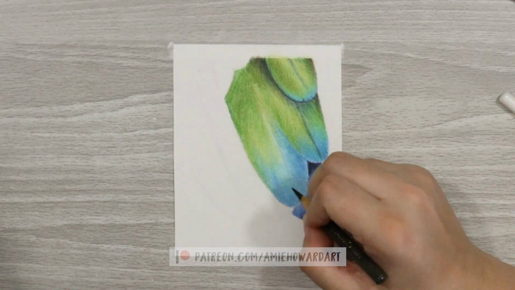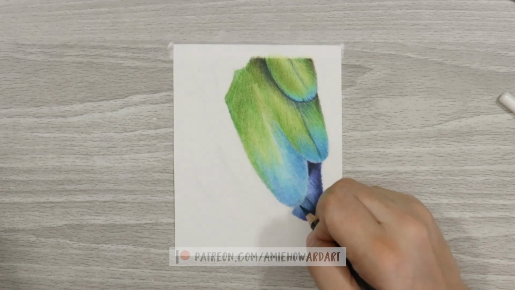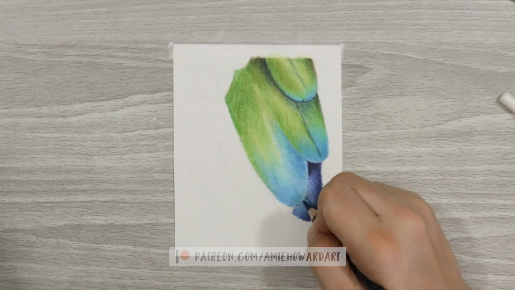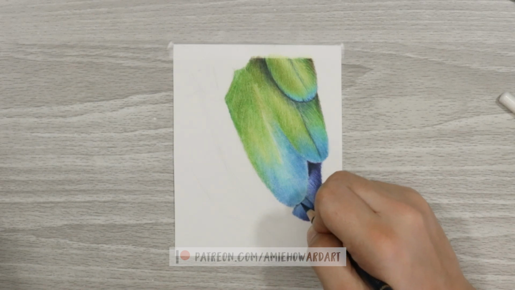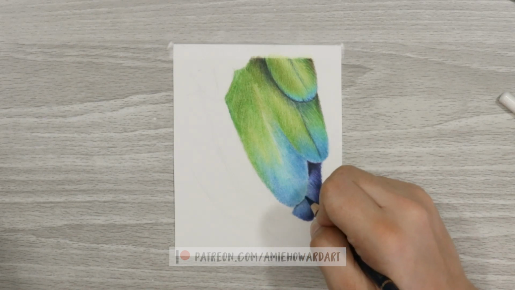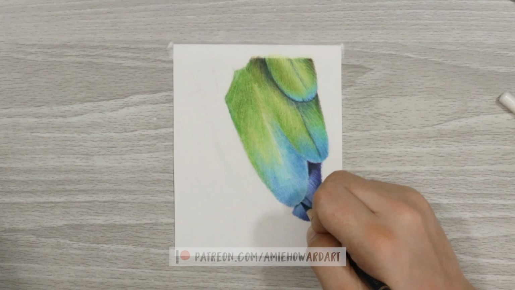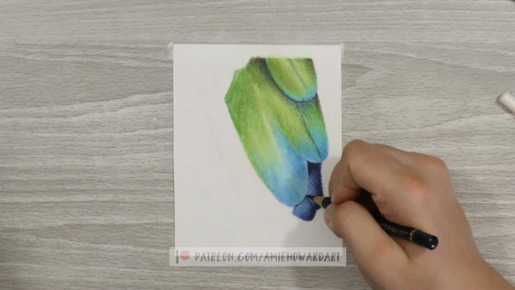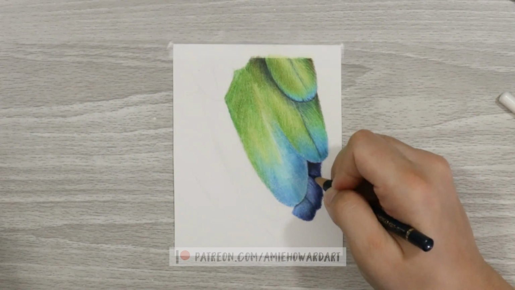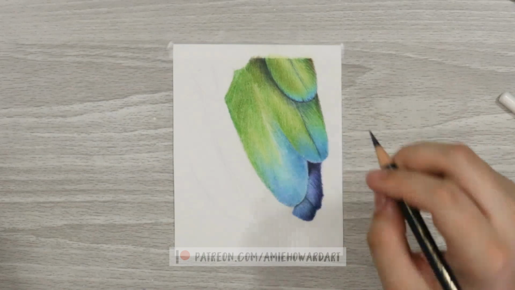There's a tiny little bit of a shadow underneath this feather here, just sitting on the surface of this darker feather. So we're just adding in the shadow with a darker blue pencil. Just a very, very subtle shadow going around this one. It's very subtle.